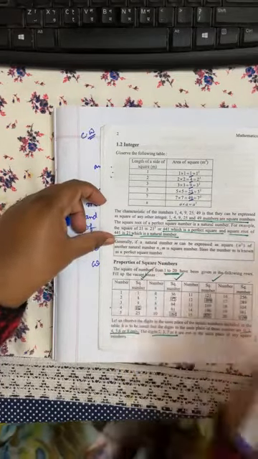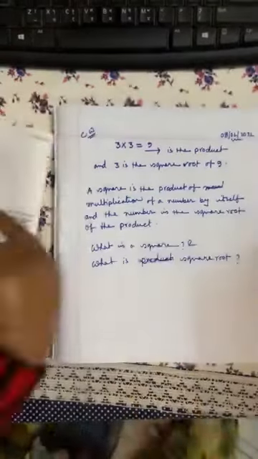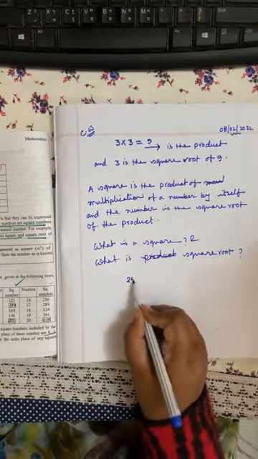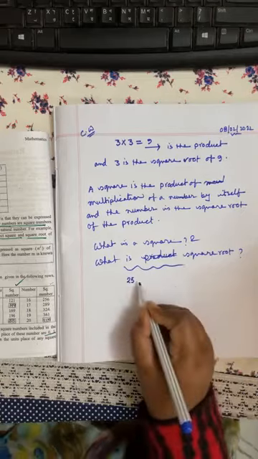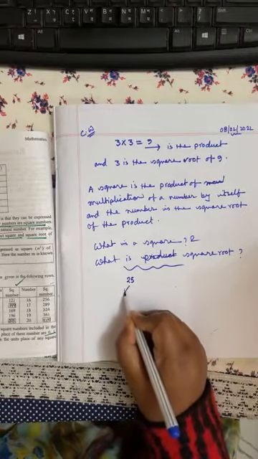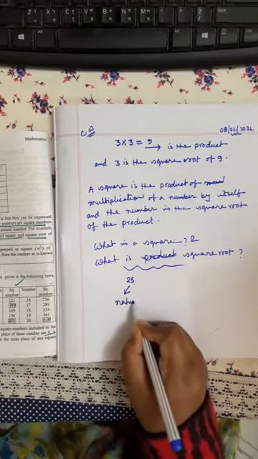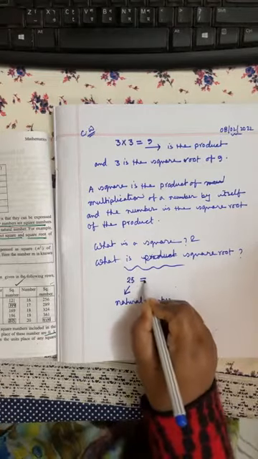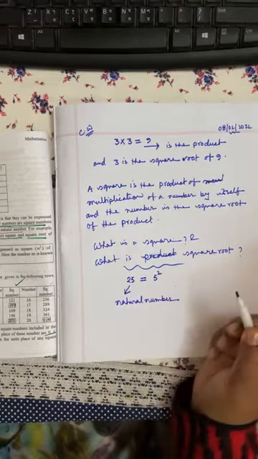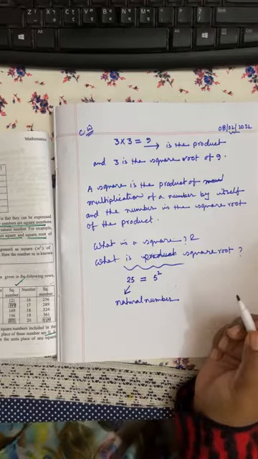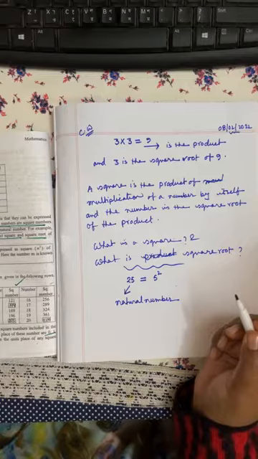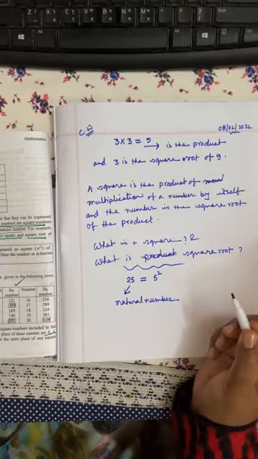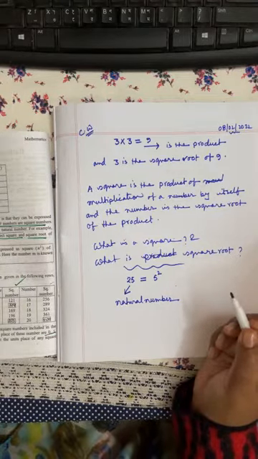See here. See, I'm making you understand. See, 25, this is a natural number. We can express this number as 5 square. Can we? We can express this number as 5 square. So, 25 is a perfect square number.